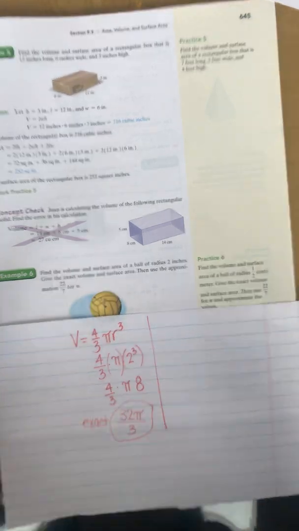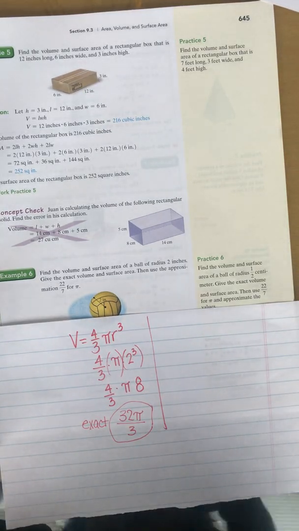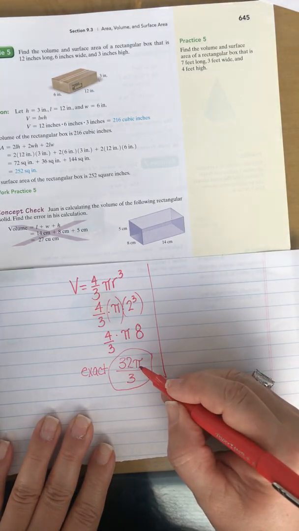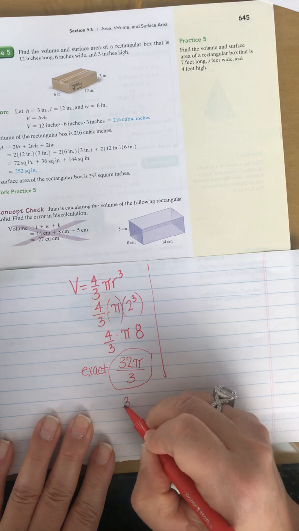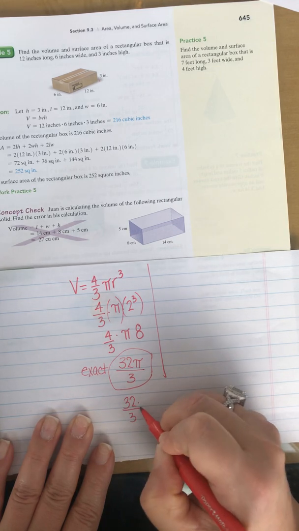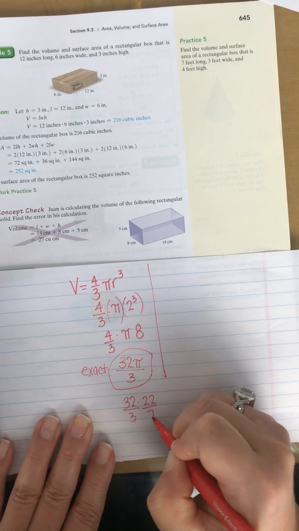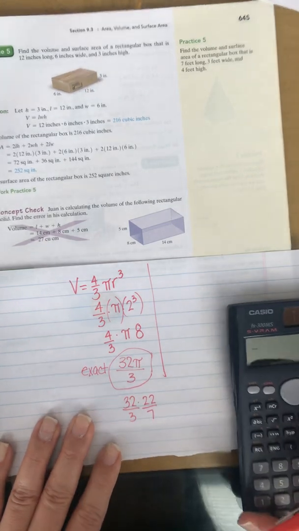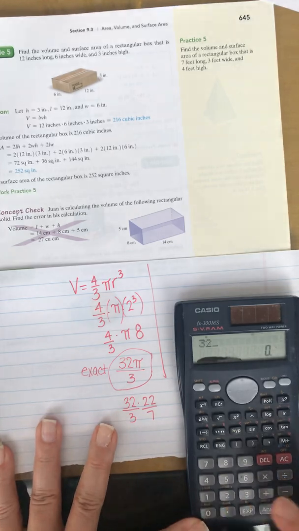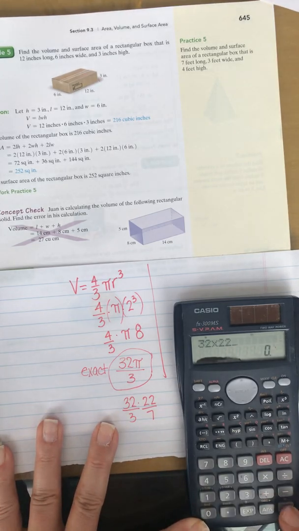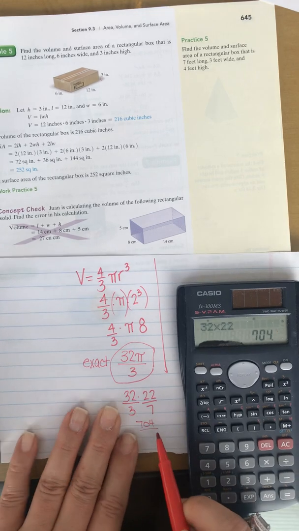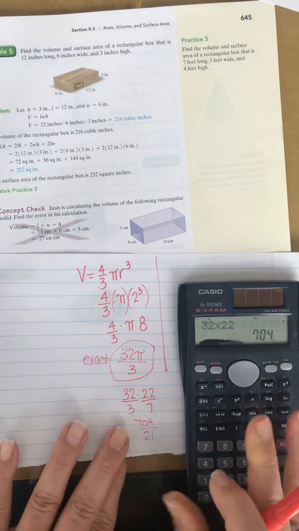So if they ask you for an exact answer, that's it. Now, if they don't want you to use pi, pi is 22 over 7. So if you multiply 32, I'm just going to use my calculator, 32 times 22 is 704 over 21, okay?